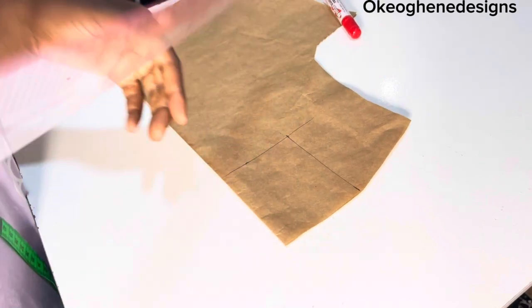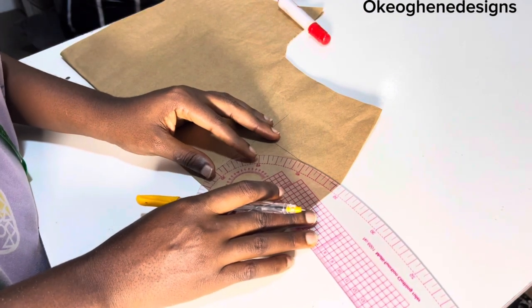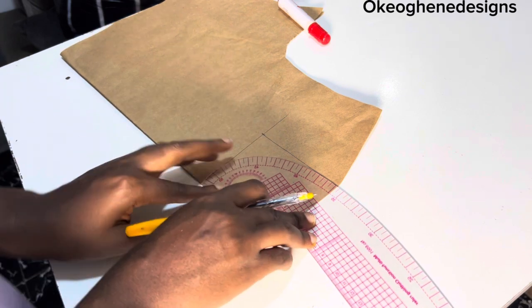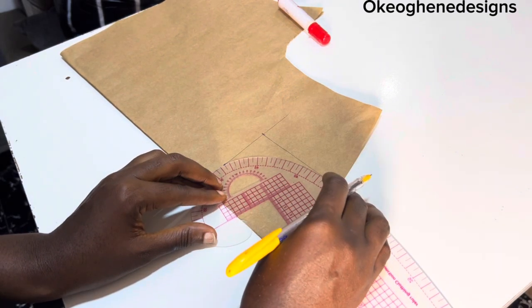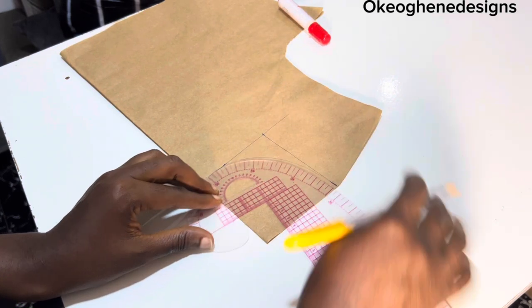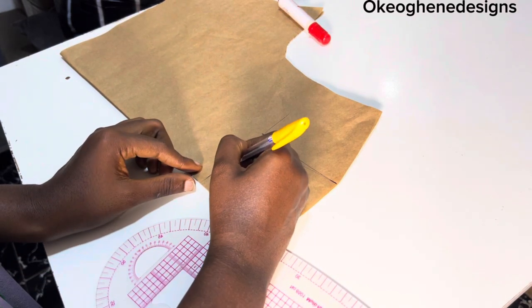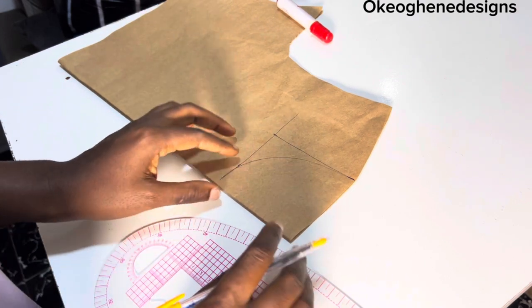So you have formed this square, and you go ahead to draw the curve. This is what I'm doing with this curve. So this is the round neckline.